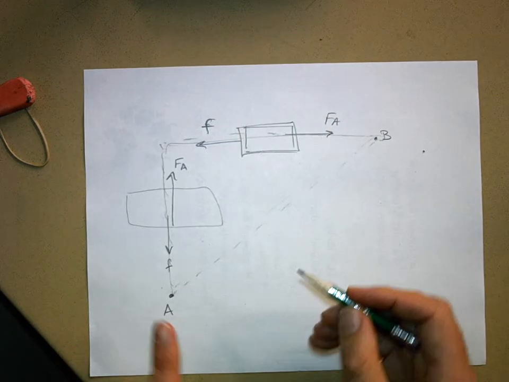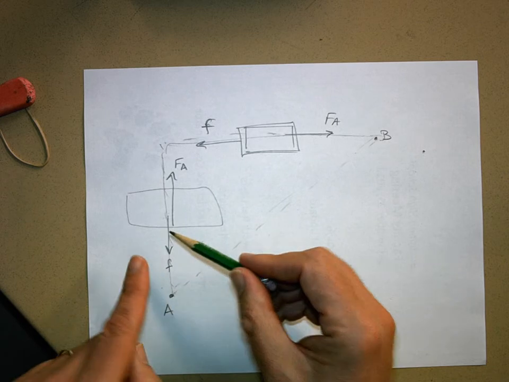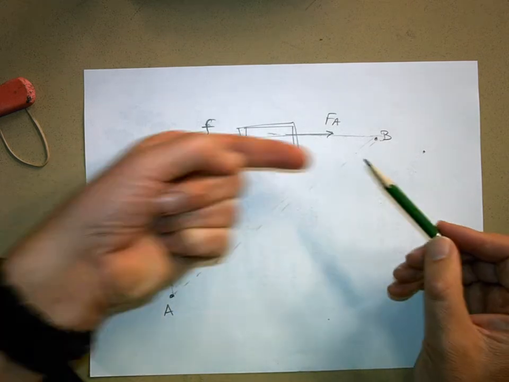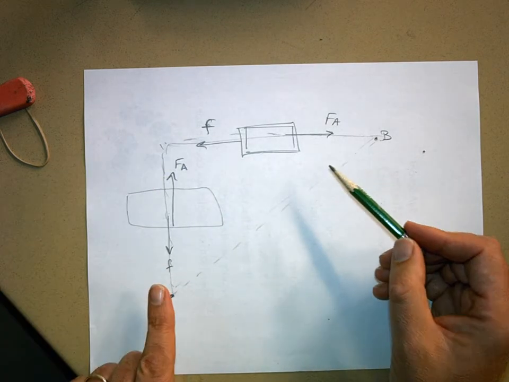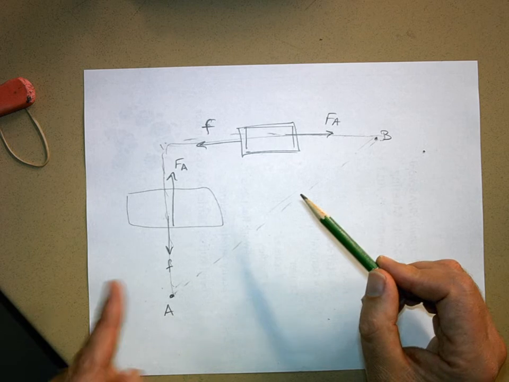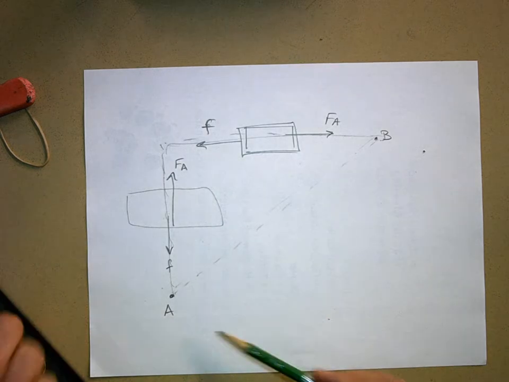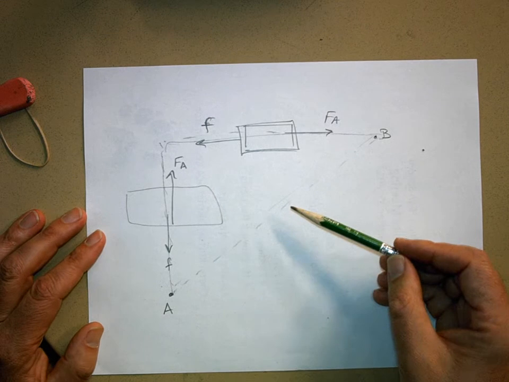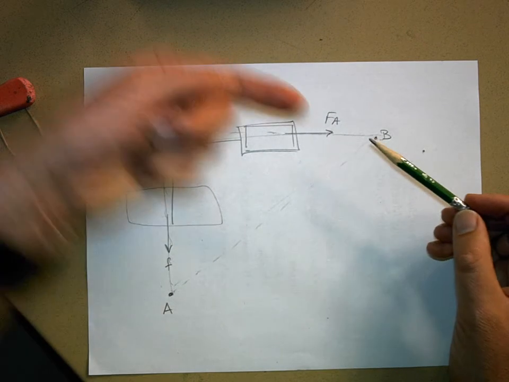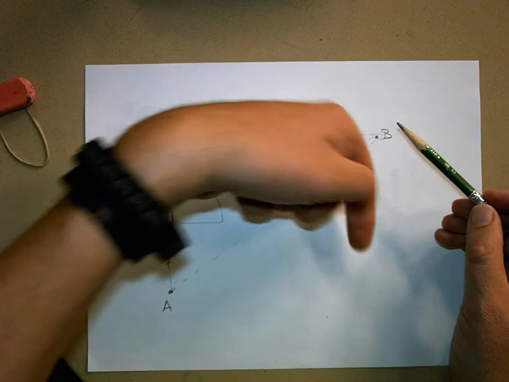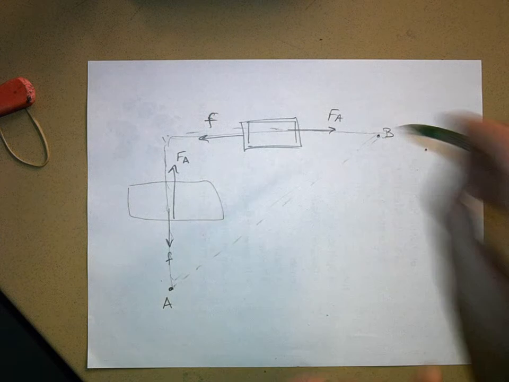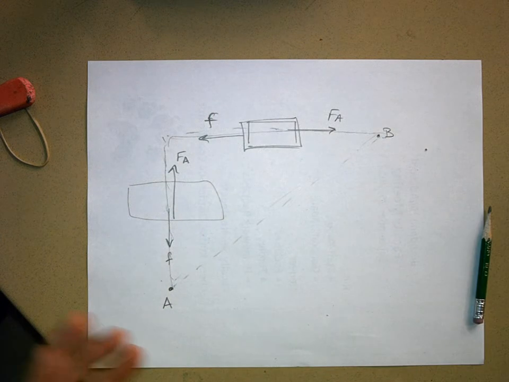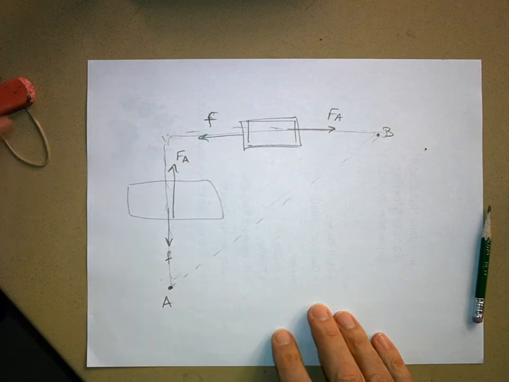Well, the force is turning along with the path, and so I think you can easily see that the longer I make the path, because I have to turn the force to make it go in that path, back and forth, the amount of work done does depend on the path.